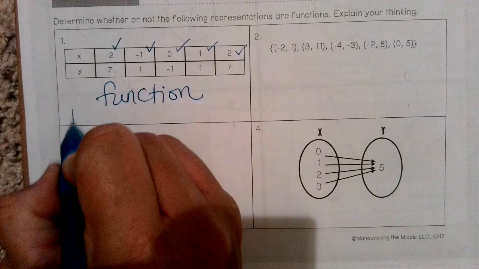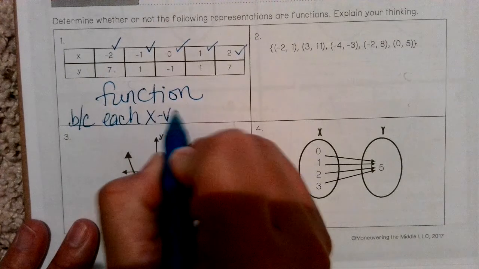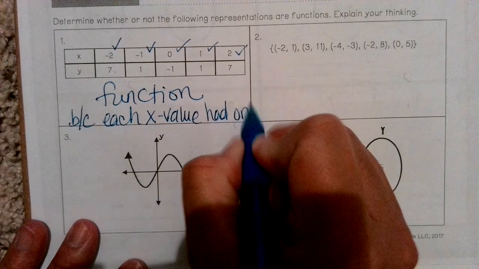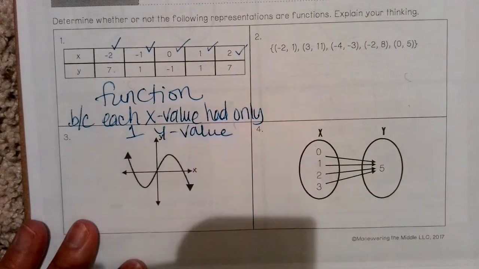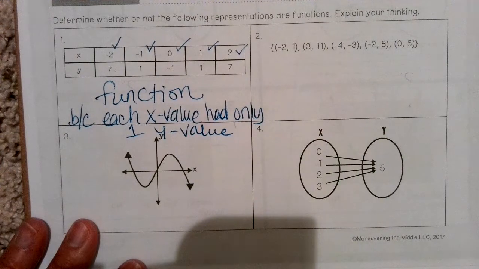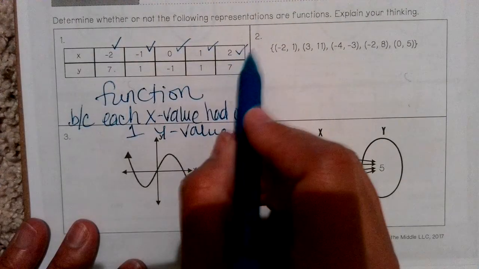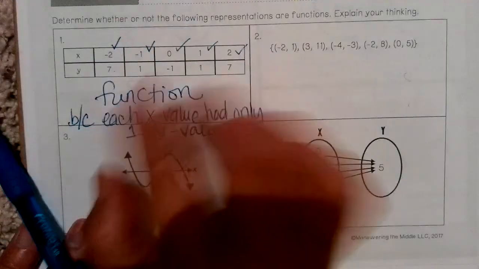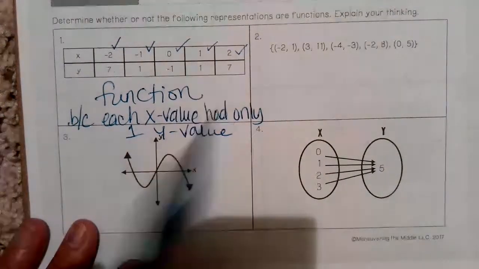because each x value had only one y value. And that's the definition of a function, right? So here's what it is. If we had -2 on here again, and it had 5 or something else other than 7, that wouldn't be a function because we had -2 with 2 different values, okay?